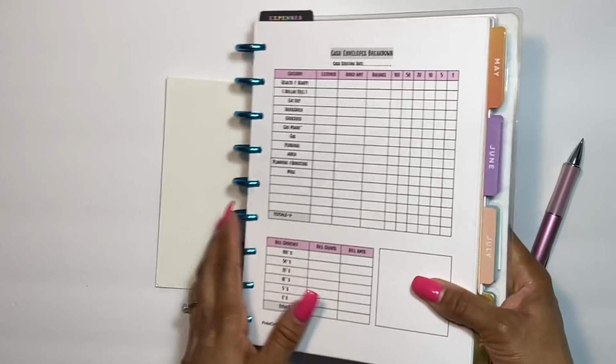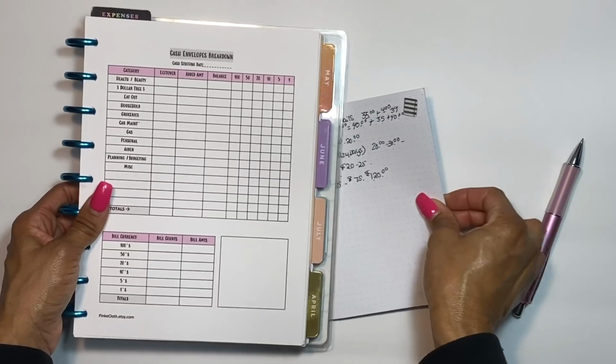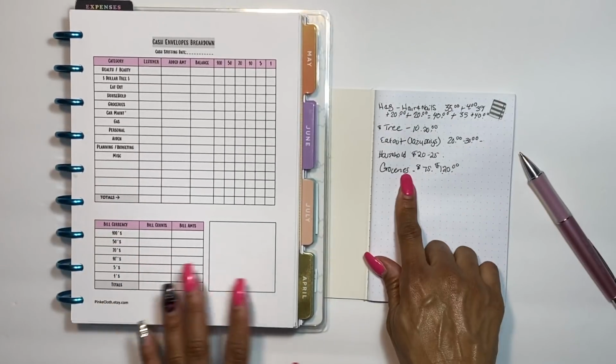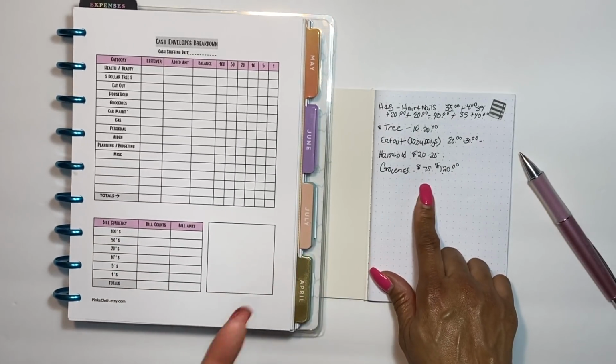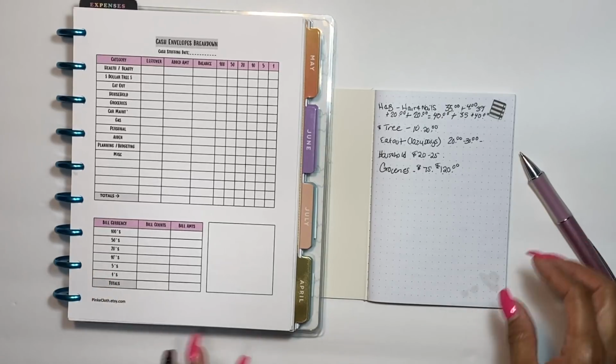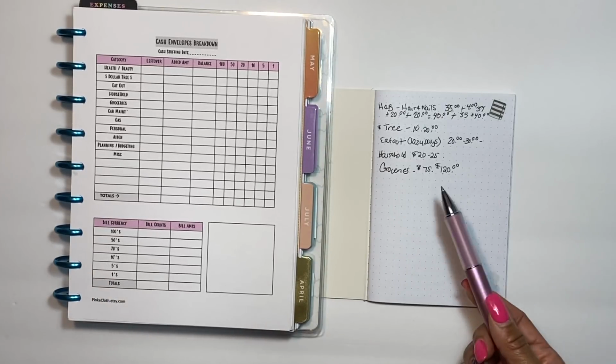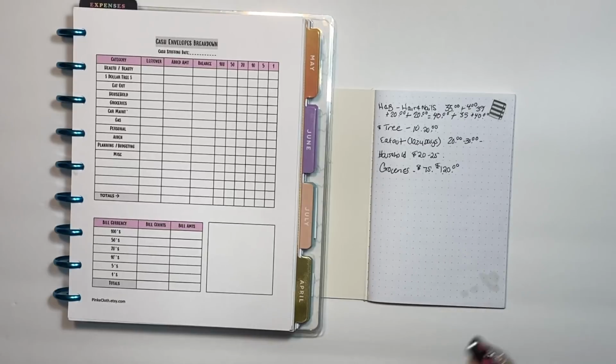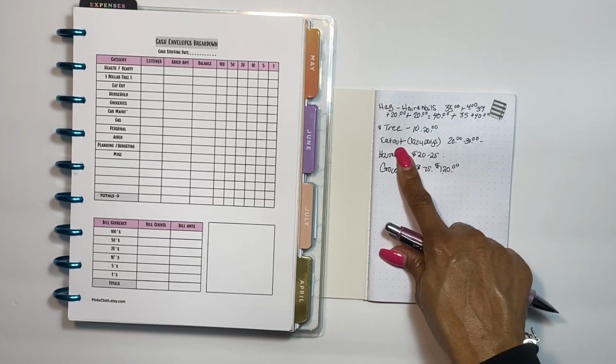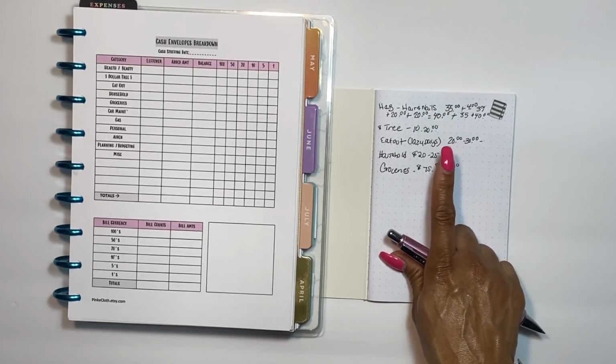So that's how I come up with my grocery amount that I need. It makes it so much easier, and if I get my groceries, that will cut back on my eating out, and it'll save me money.